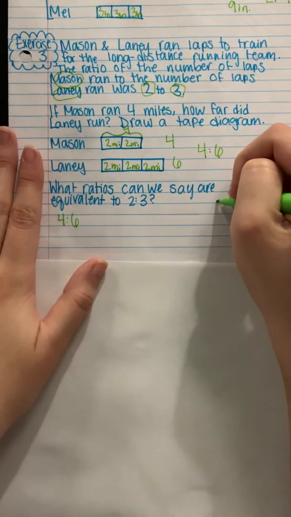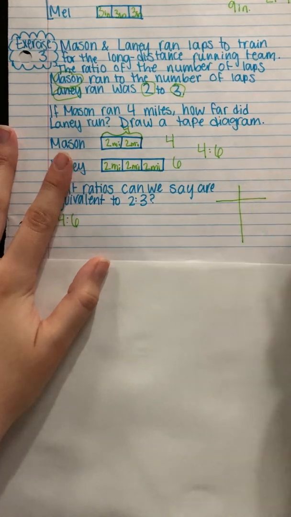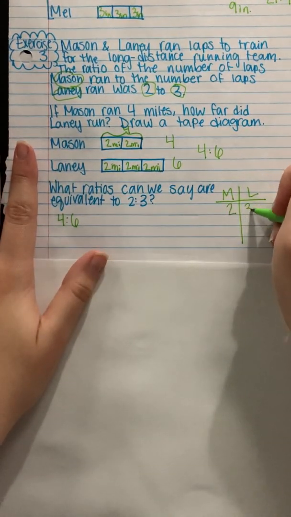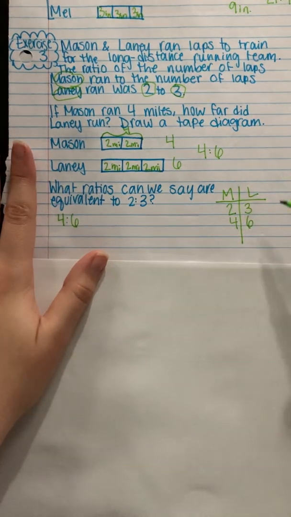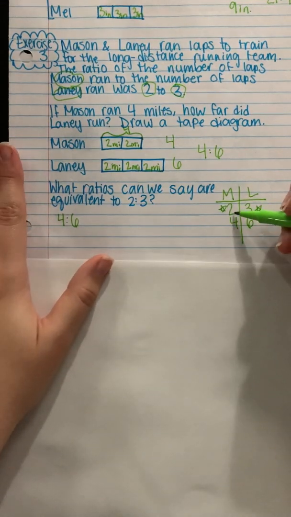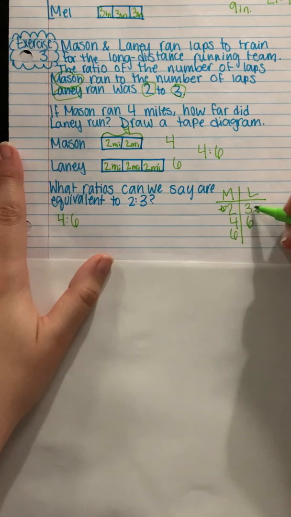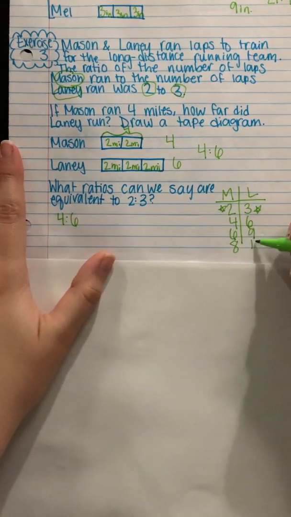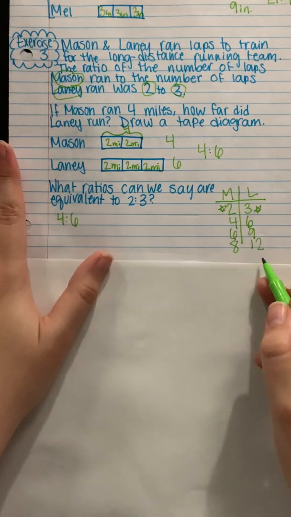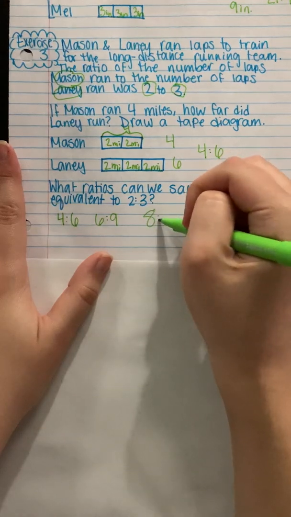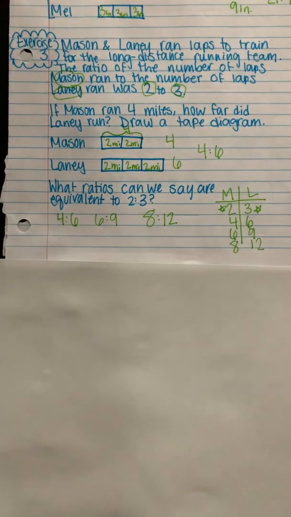We could also use a ratio table. So I could set one up, Mason's on this side, Lainey's on this side, and we already know 2 to 3, 4 to 6. So I'm going to start with the original ratio, 2 to 3, and multiply that by the same number to create more. So 2 times 3 is 6, and 3 times 3 is 9. 2 times 4 is 8, and 3 times 4 is 12. So I just made 2 more equivalent ratios. 6 to 9 is equivalent, and 8 to 12 is also equivalent to 2 to 3.